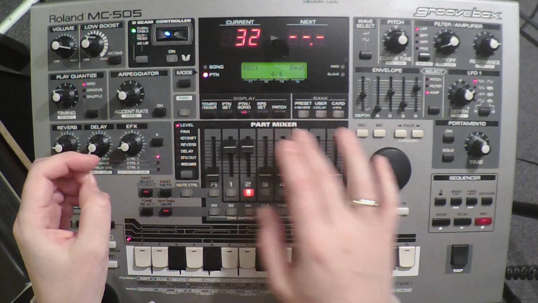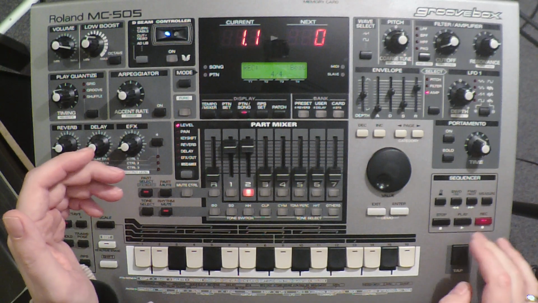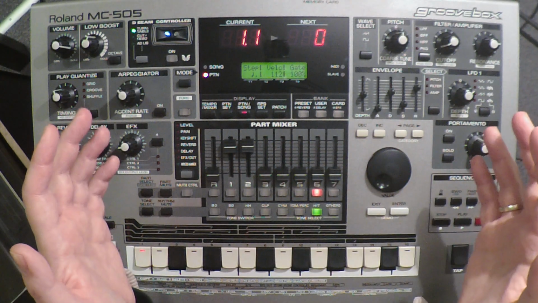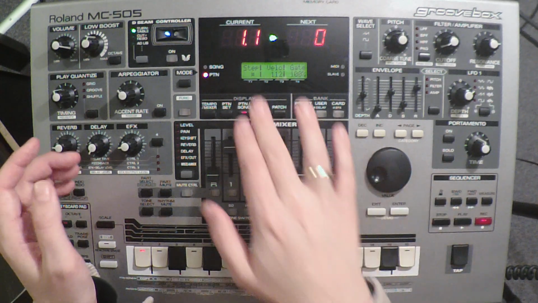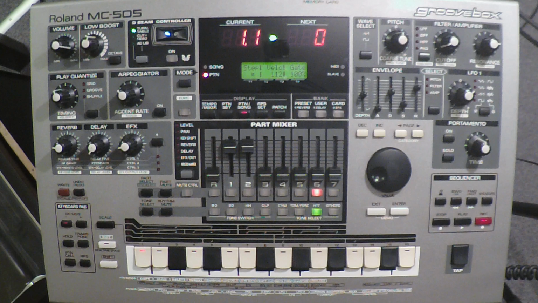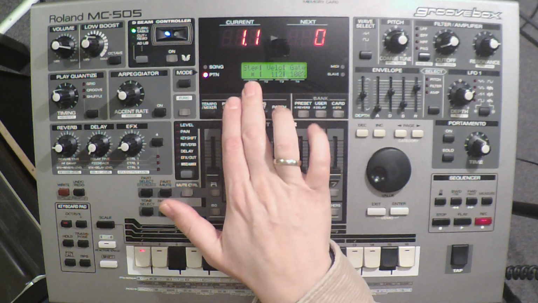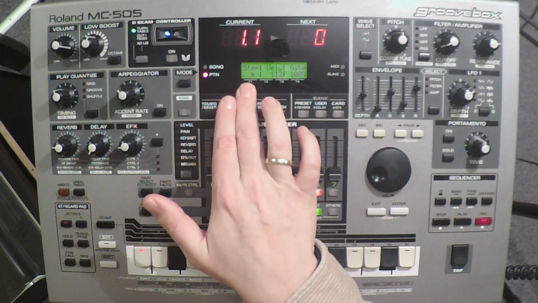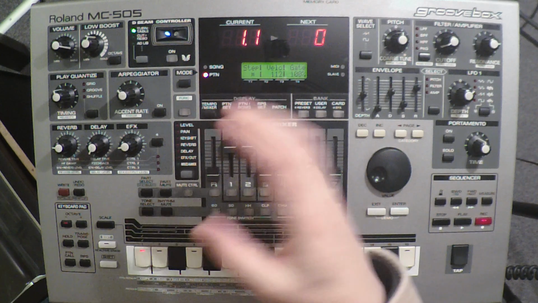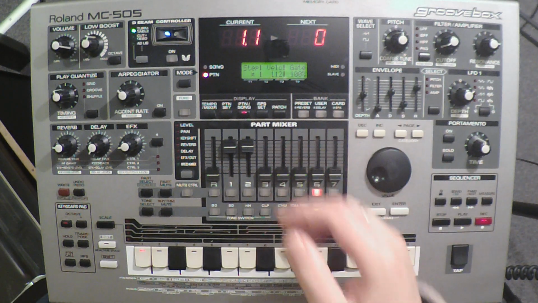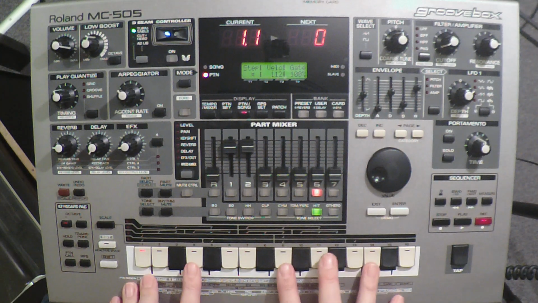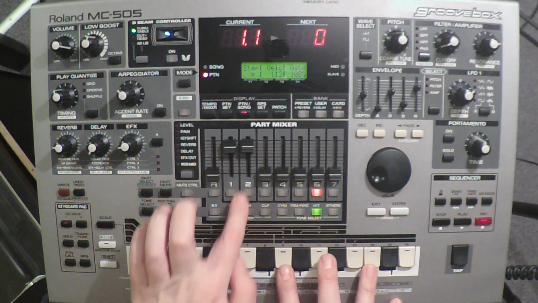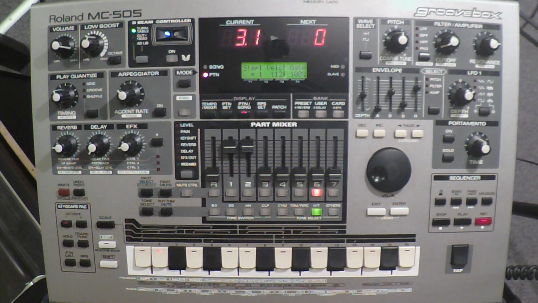I want to record in a drone sound that lasts throughout the whole song. And you can see that this is possible by combining the highest value, the longest type of note that's available in the MC505, which is always 2 full measures long. I change parts. I'm on this pad sound now. And this also works with a MIDI keyboard, by the way.